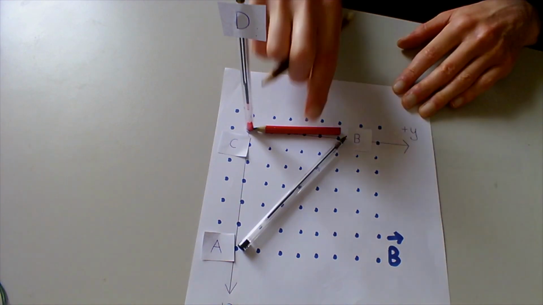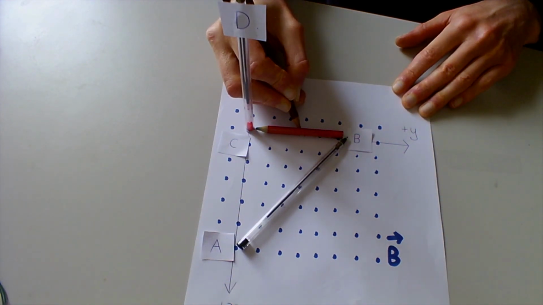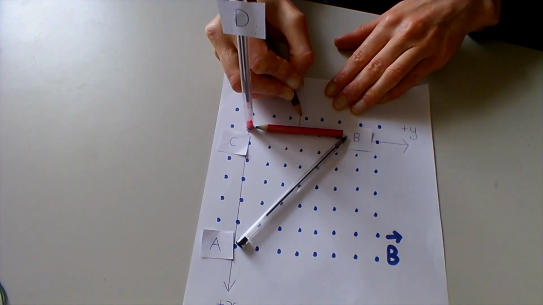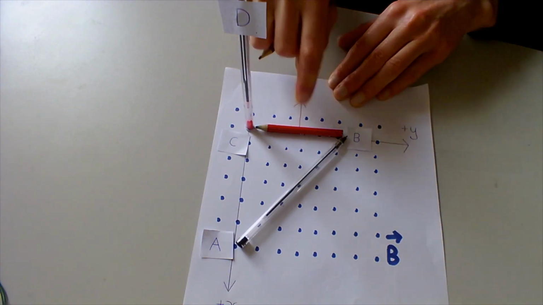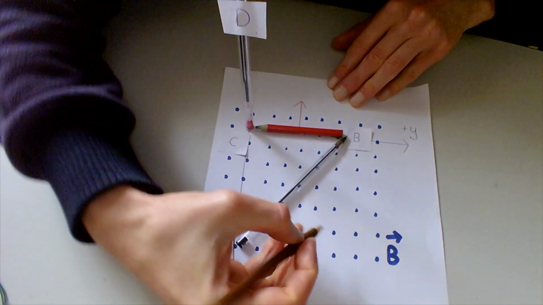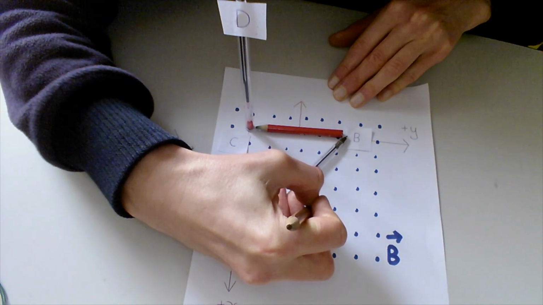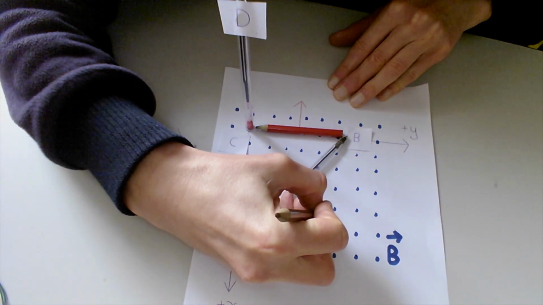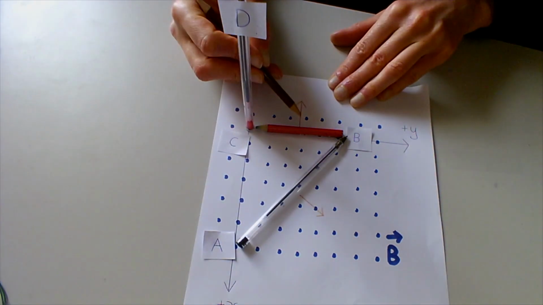So if I was to draw force vectors for these two, we would have one magnetic force which is up this way, and the direction of the magnetic force on this one is going to be out here, like this, and this is 90 degrees, 90 degrees.